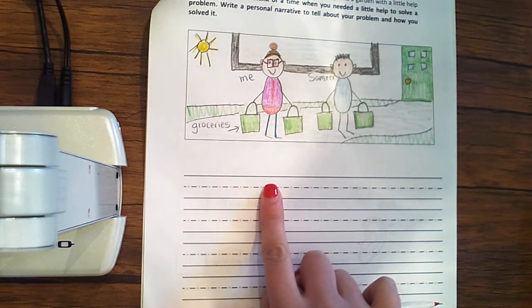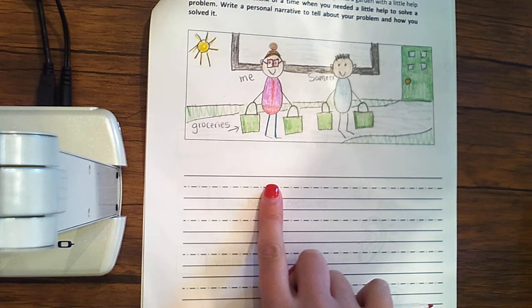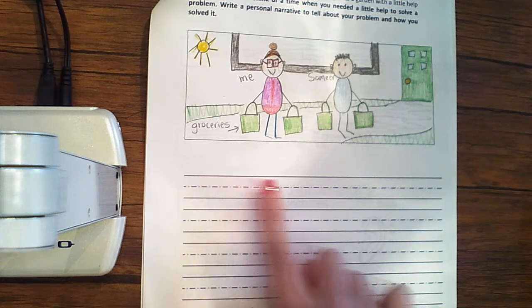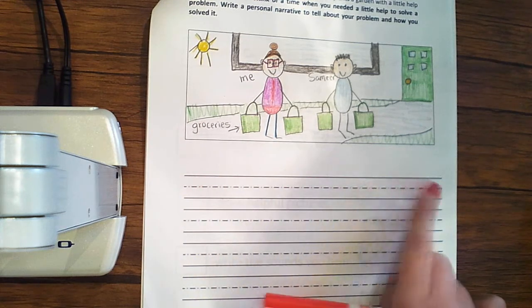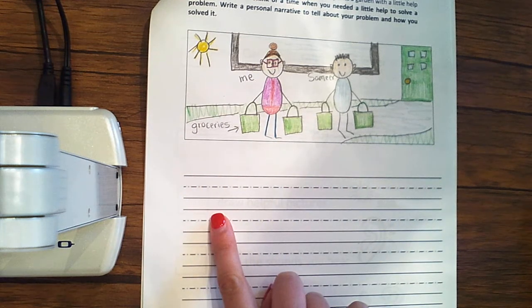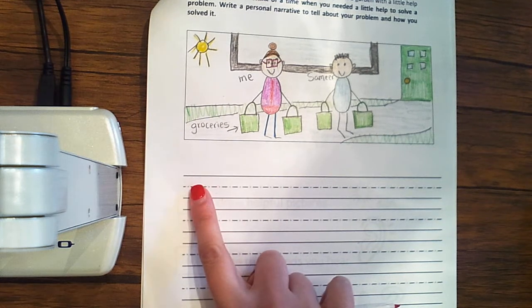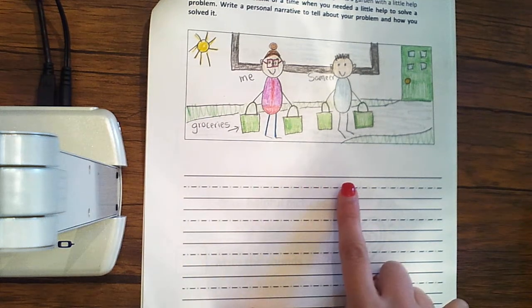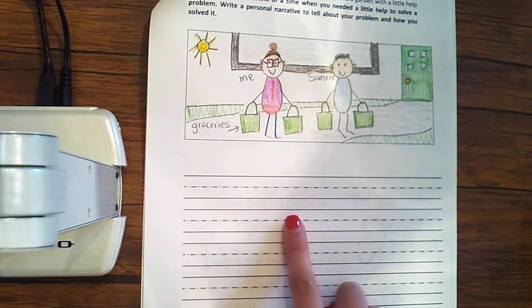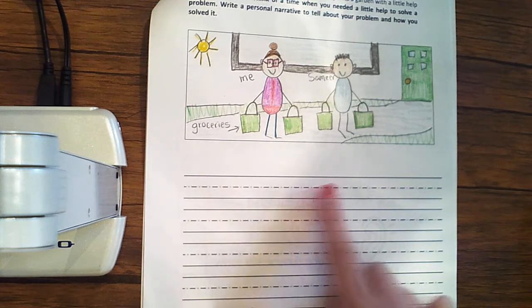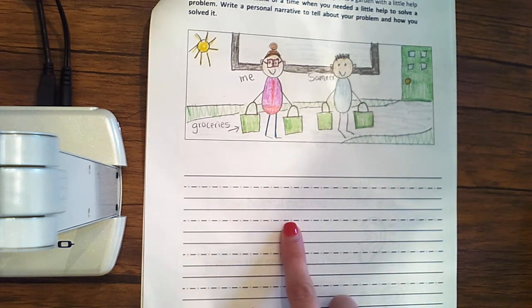Finally, what should I say? See how you get a little stuck? It's a good thing I didn't start writing yet. Finally, we took the bags. No, I don't like that. Finally, we carried the bags together. Ooh, that works. Finally, we carried the bags together. Okay, let's write that.